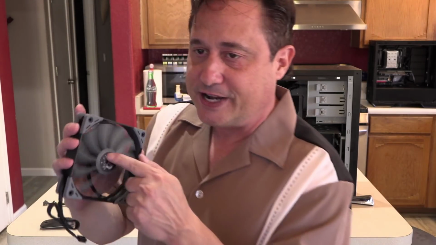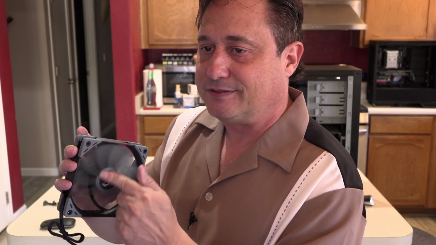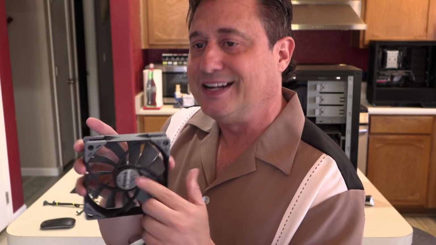Where you see that turning right there, that center, that's the side that sucks air in. This side here, when the fan turns, you see the center doesn't turn. That's the side air comes out. That's the way every fan ever made is. Even the fan, you might have a box fan in your room, you know, keeping you cool in the summertime. It works the same way.